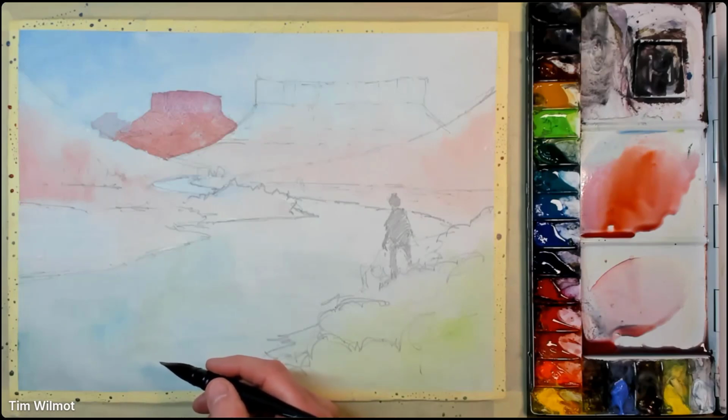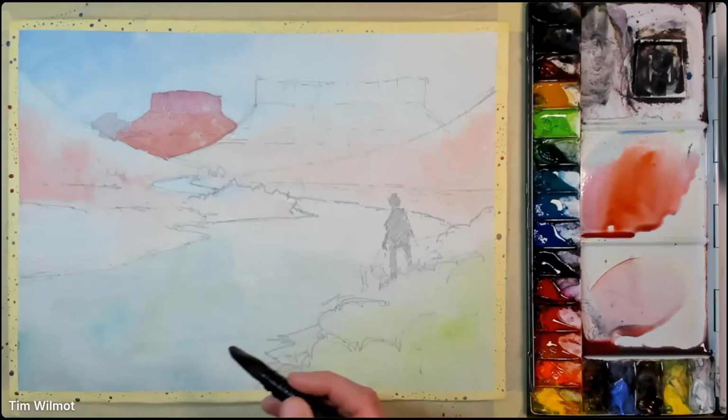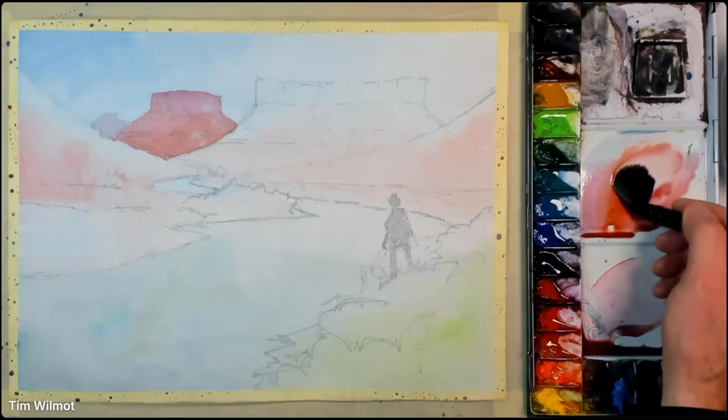Similar colors here, starting cooler red at the top, then coming warmer down through the middle of the structure, and maybe a little bit lighter, warmer towards the bottom. Right.